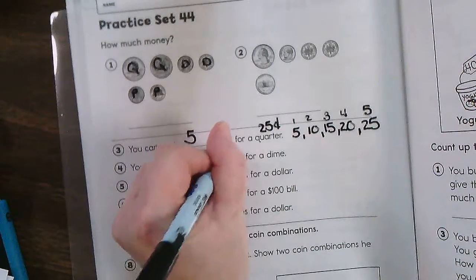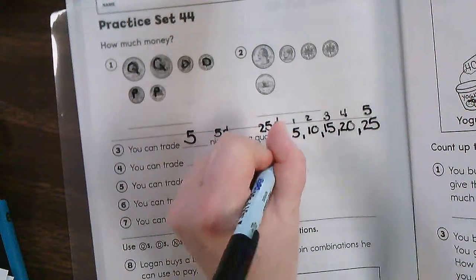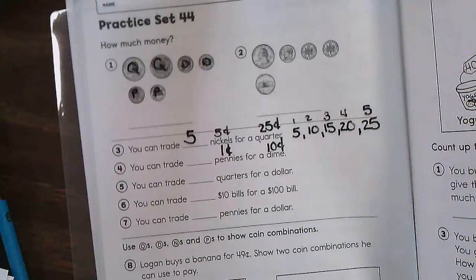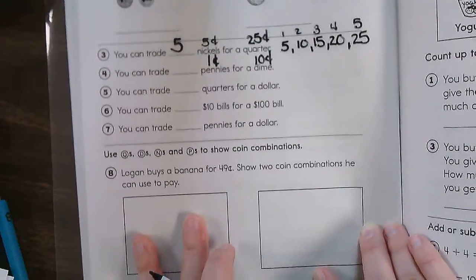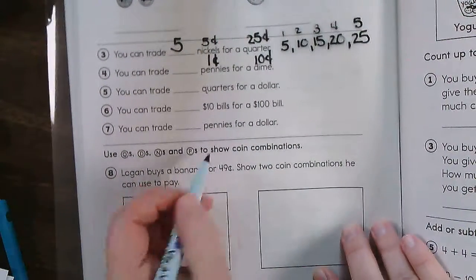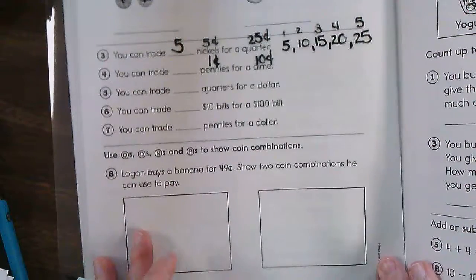You can trade how many pennies, 1 cent, for a dime, 10 cents. I think you guys can do that, okay? Great. I'm going to let you finish those in. Oh, and we already talked about pennies for $1. I showed you that on our math journal.